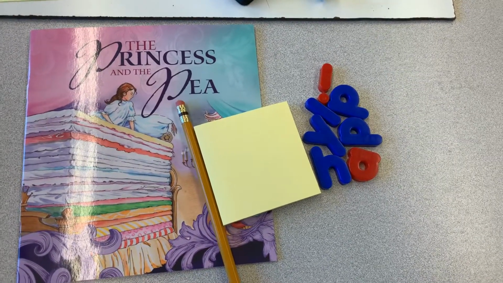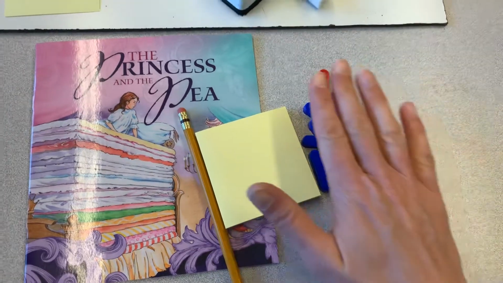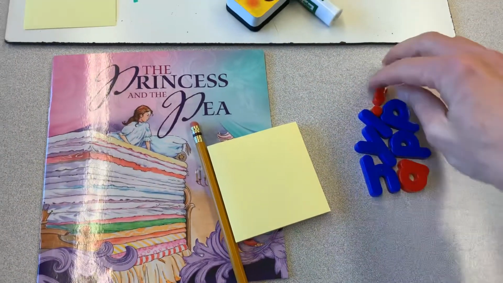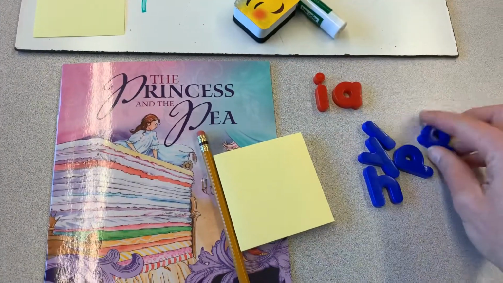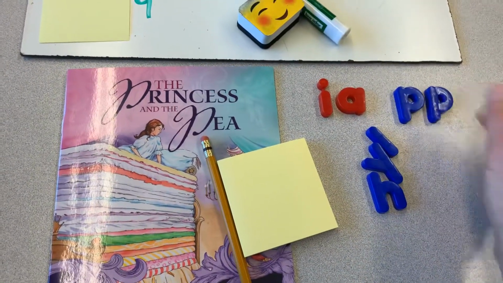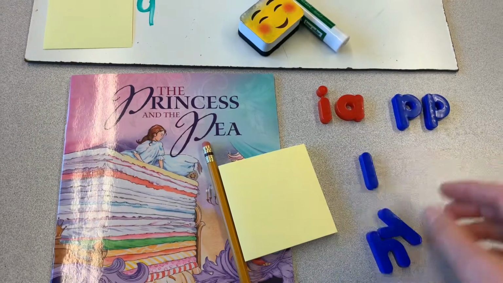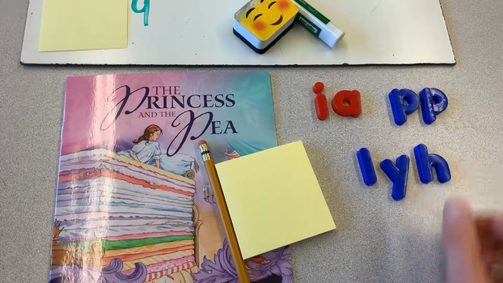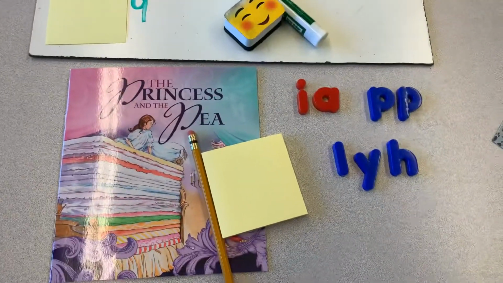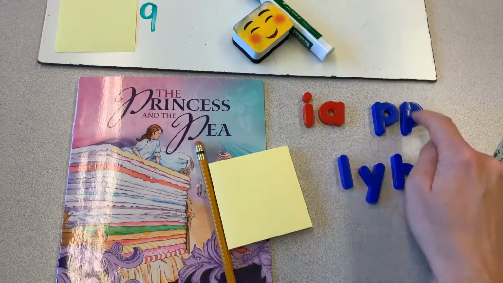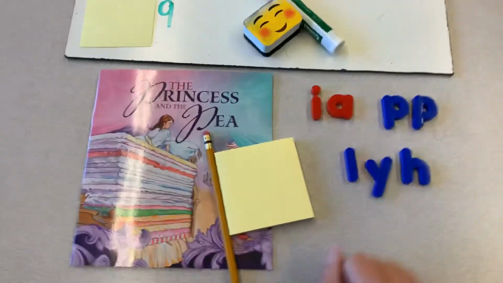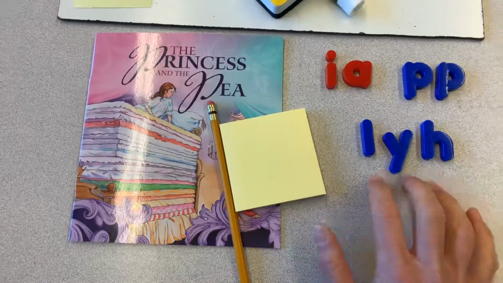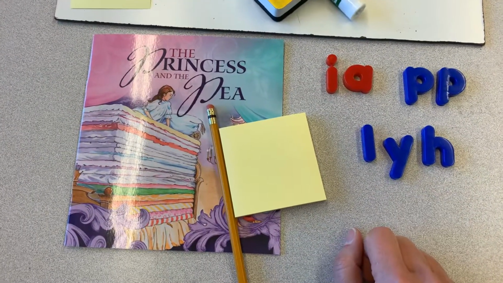Here are some of the supplies that you will need today. You will need some letter tiles: I, A, P, P, L, Y, H. So it looks like we have 1, 2, 3, 4, 5, 6, 7 letters. If you have these, great. If not, you can just follow along with me. But if you have your own letter tiles, be sure to pull those out.